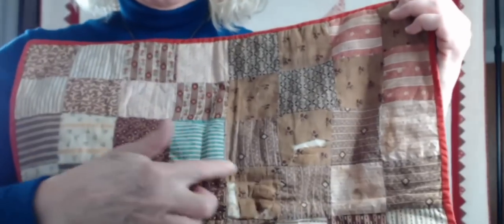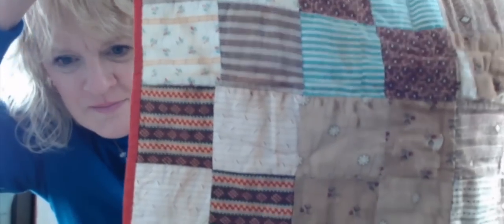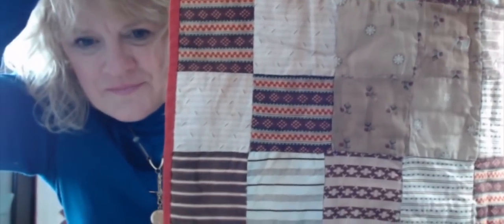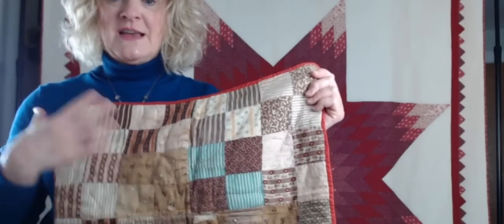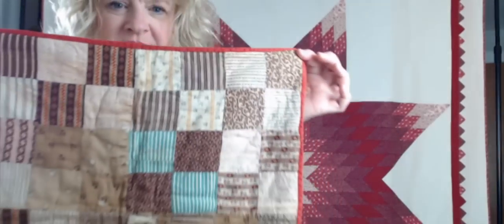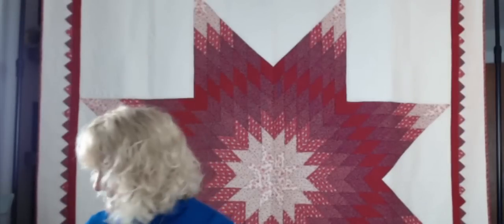And this one's really special too. I'll share that story with you sometime. I love these rich colors, and if you think about 1870, and these colors are really pretty strong and vibrant, even though some of them are breaking down, it's pretty amazing. And that red binding just kind of pops it. So this came home with me because it needed to be rescued.